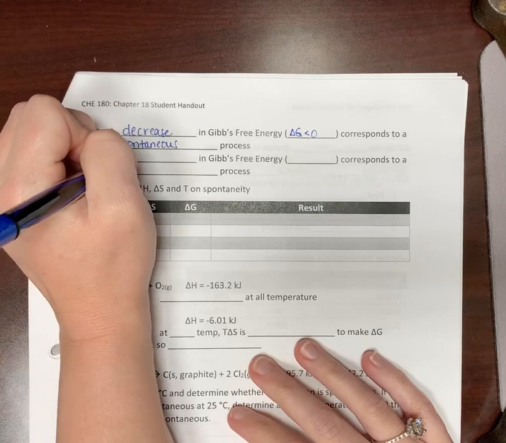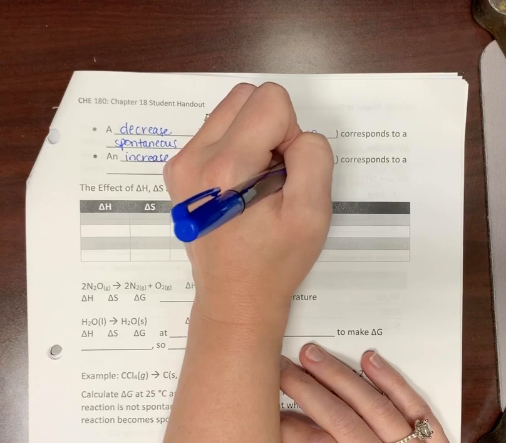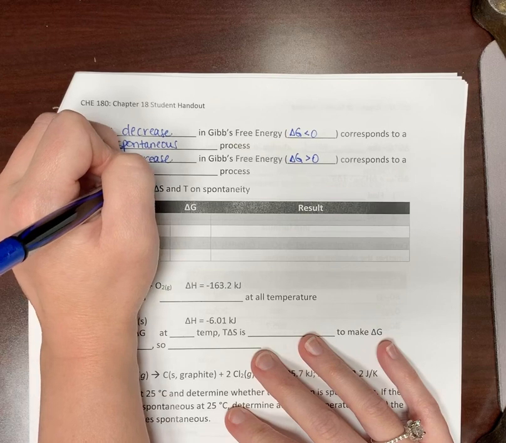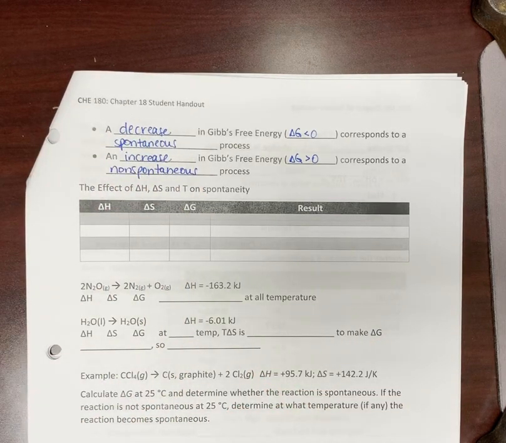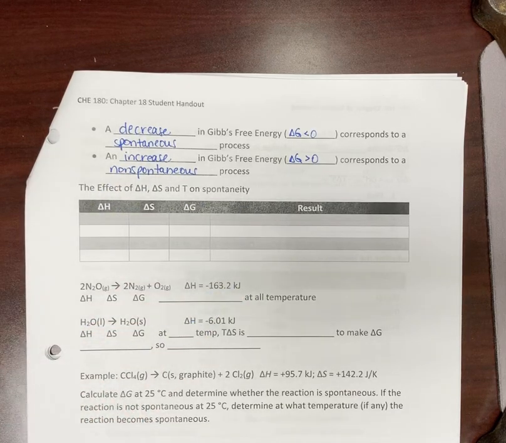An increase in Gibbs free energy, meaning delta G is positive, greater than 0, corresponds to a non-spontaneous process. Okay, so delta G sort of goes along with delta H. So when enthalpy is negative, release of heat tends to be thermodynamically favored. Delta H is positive, thermodynamically unfavored. This is the actual why it happens.